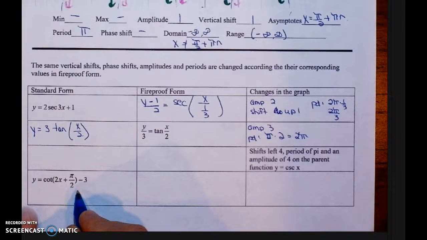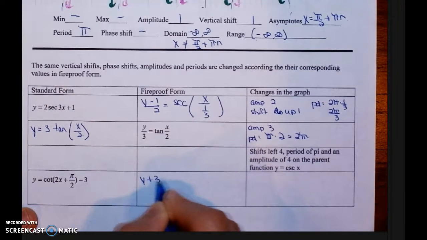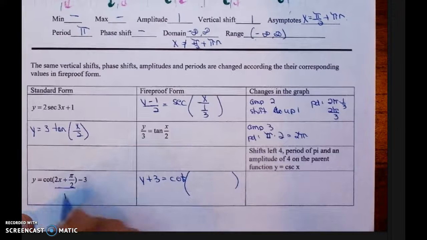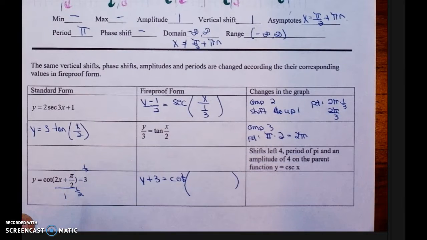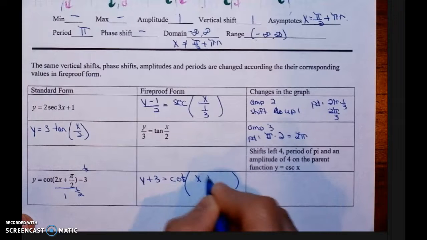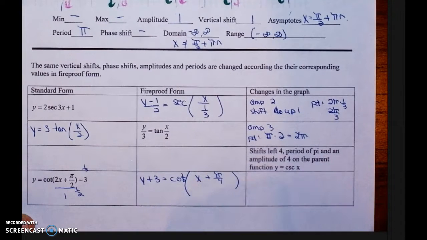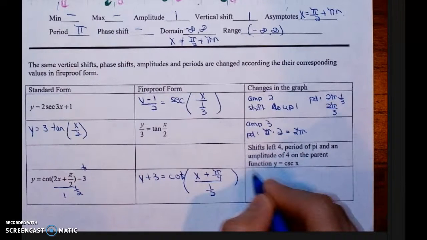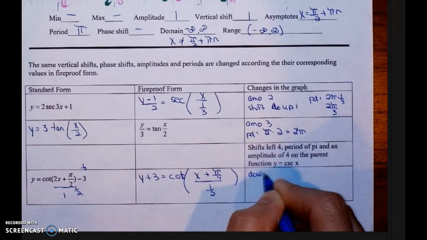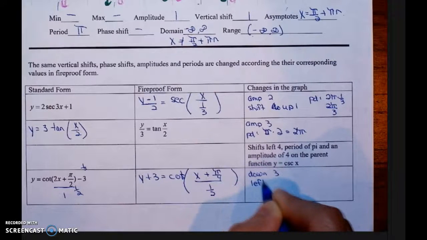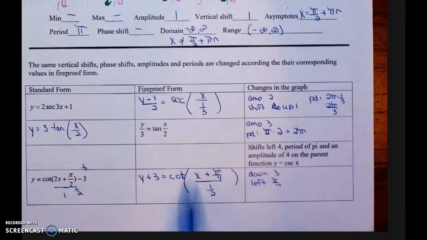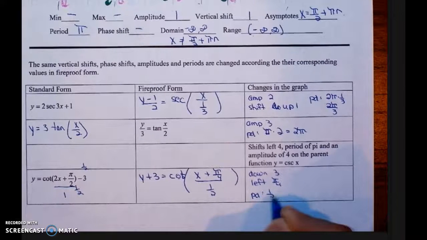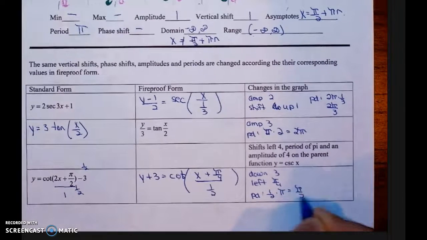Let's go look at this next one real quick. I've got y plus 3 cotangent, and again we've got a change going on in here. I'm going to multiply the top of this and the bottom of this by 1/2. That gives me x plus pi over 4, and in the denominator 1/2. That means we are translating down 3. We are going left pi over 4. Our normal period for cotangent is pi, but again, we've got 1/2 of pi, which would give us pi over 2.